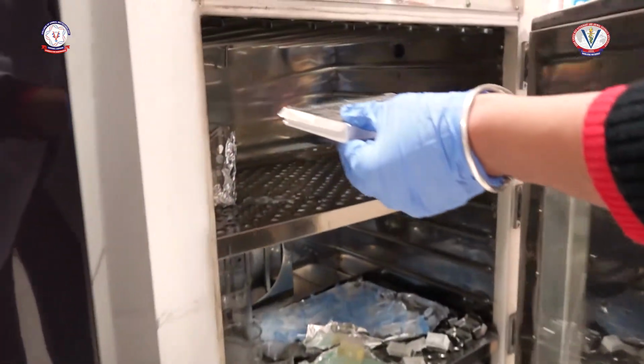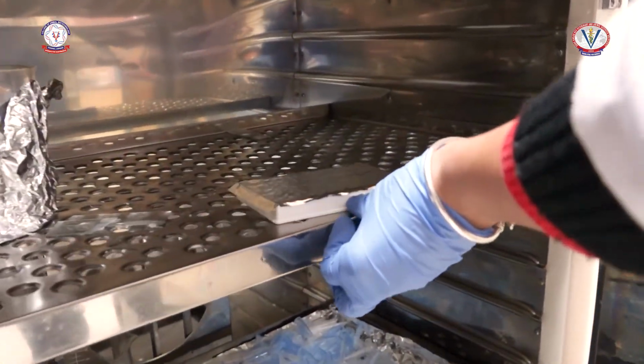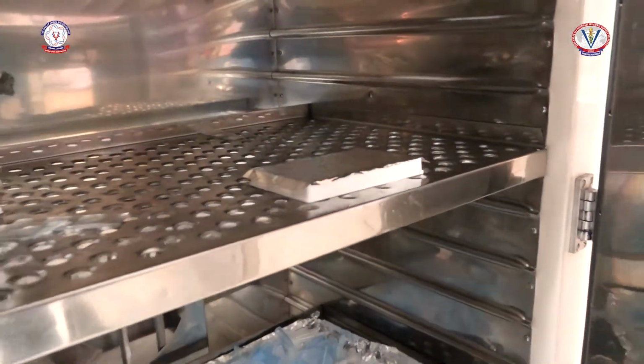Then the sample is incubated overnight at the temperature of 37 degrees Celsius.